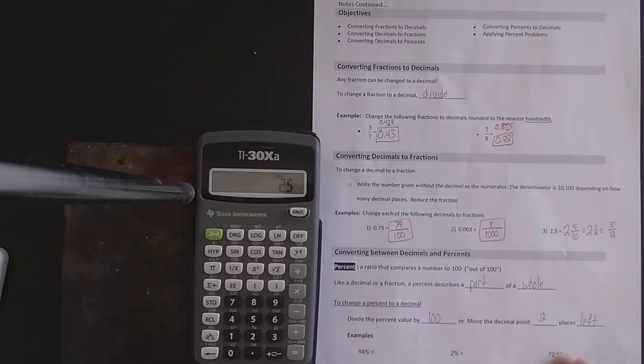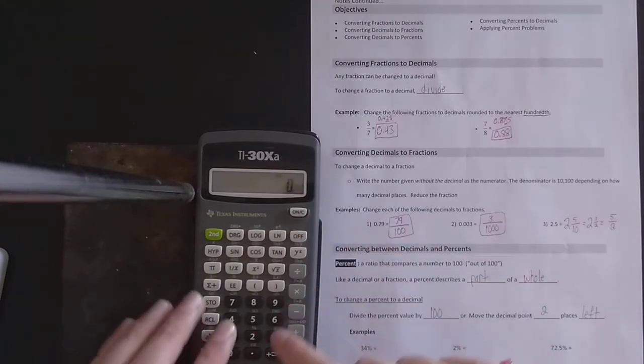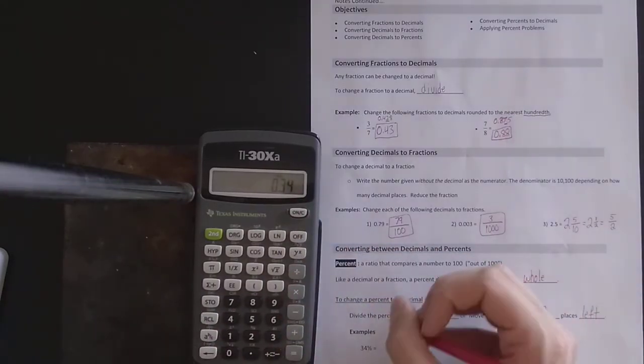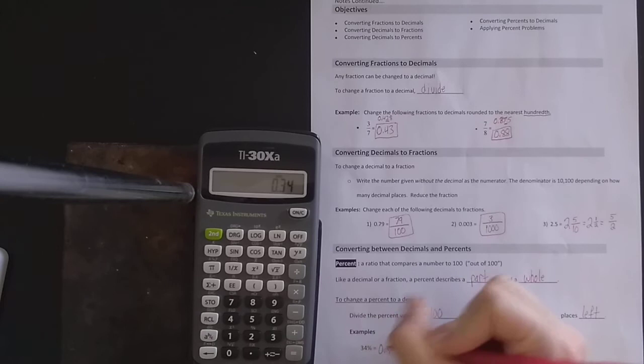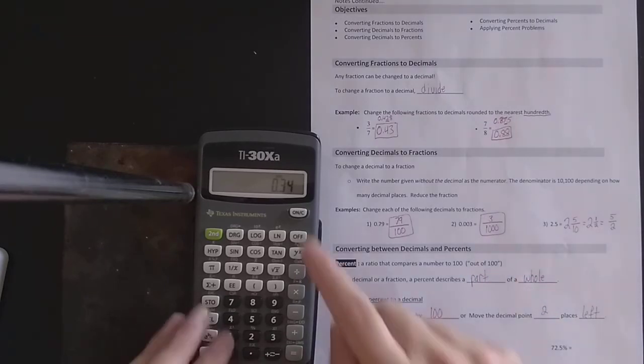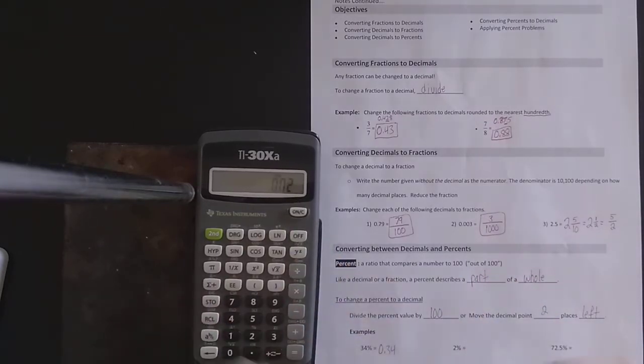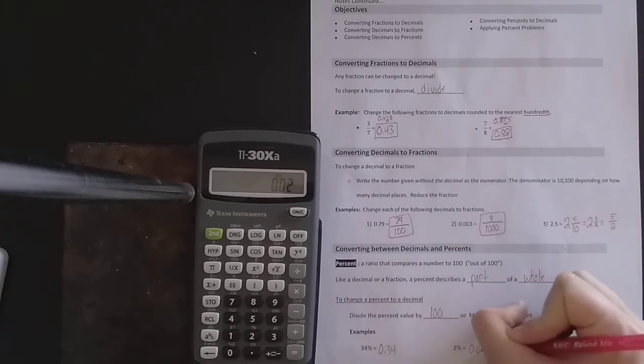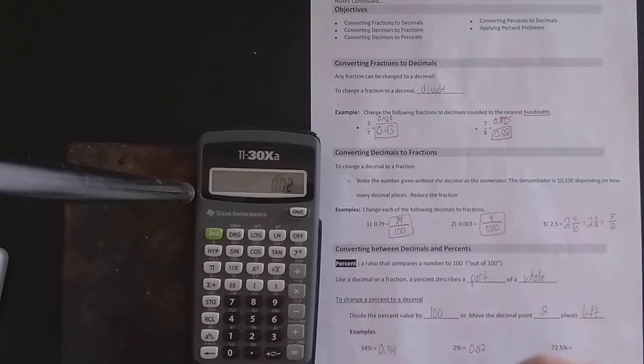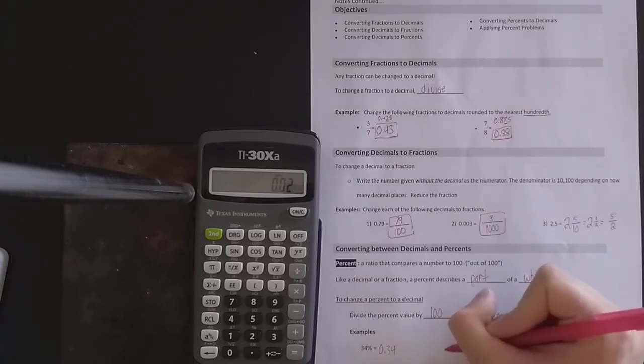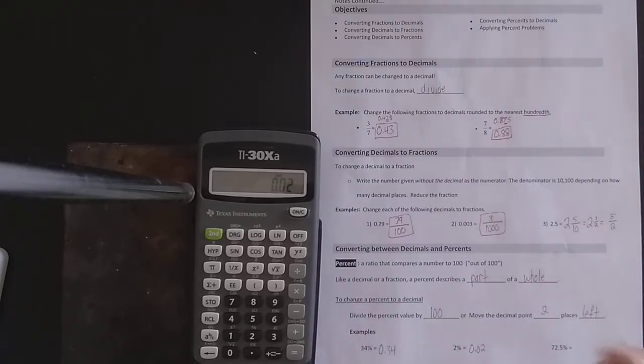So for example, we have 34%. I'm going to take 34 and divide by 100, and I get 0.34. That's 34% expressed as a decimal. 2%, I divide that by 100, and I get 0.02. That's where people screw up a lot of times. They'll just think it's 0.2 because they don't physically move that decimal point 2 times and add the zeros in. So I'm recommending whenever you're trying to convert a percentage to a decimal, you always just divide by 100. That's the easiest way to do it. So 2 divided by 100 is 0.02.